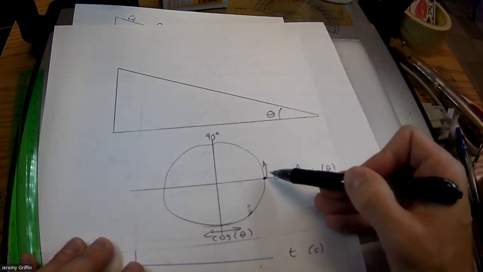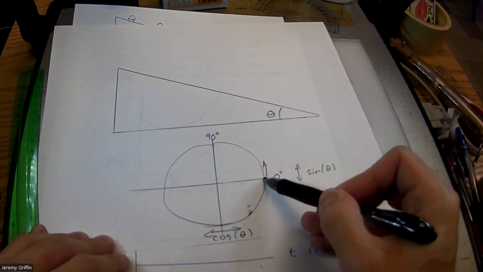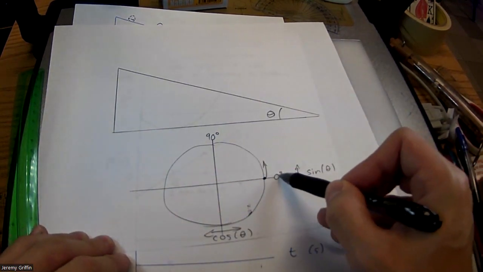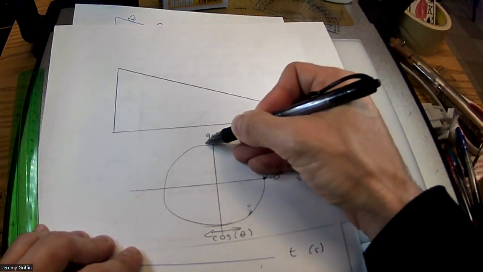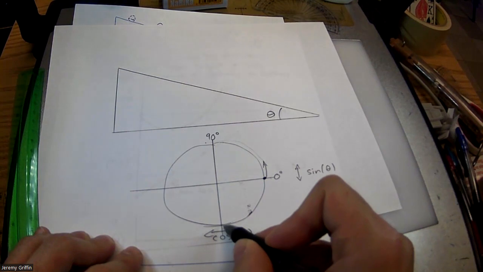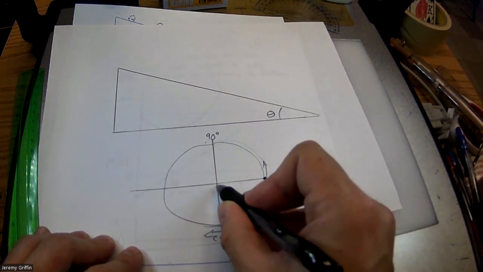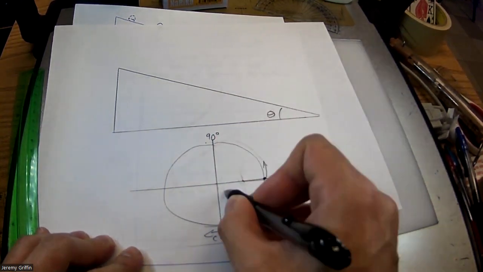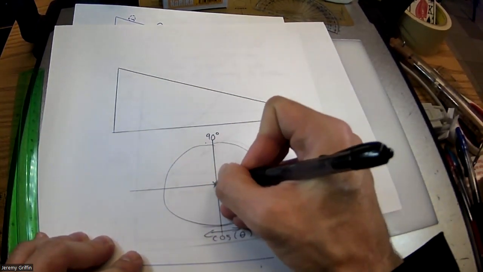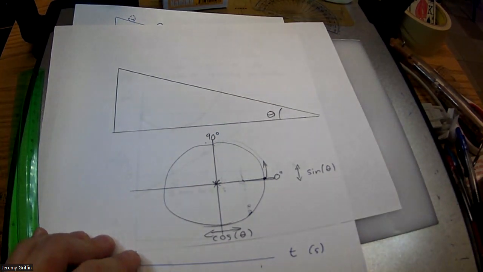So for example, sine of 0 degrees is 0 because it's right on this line. And then sine of 90 degrees is 1 on the unit circle. So it can go up to 1, like 100%. And then cosine is the other way. So cosine of 0 degrees is 1. And cosine of 90 degrees is 0 because it's right on its axis. How far you are away from this origin point. You guys remember that?